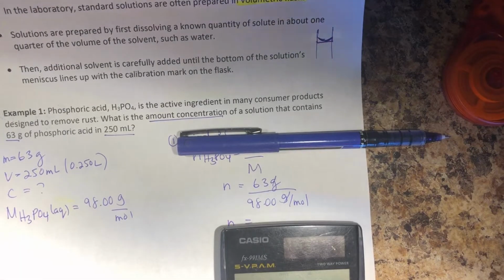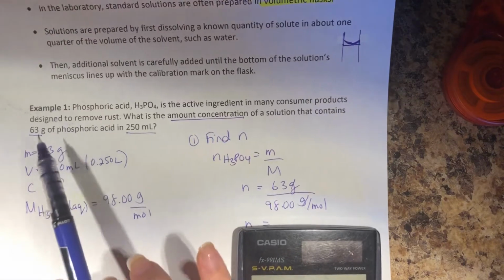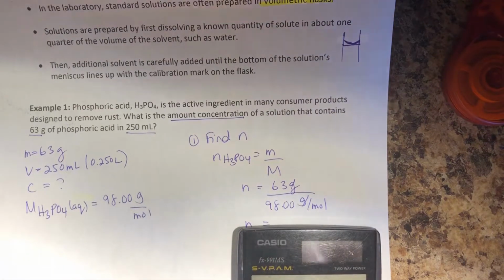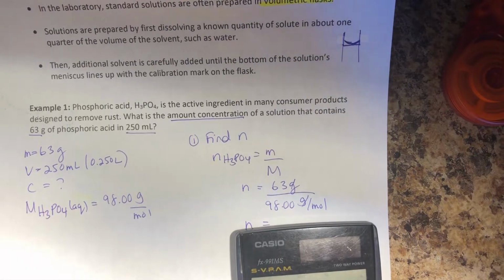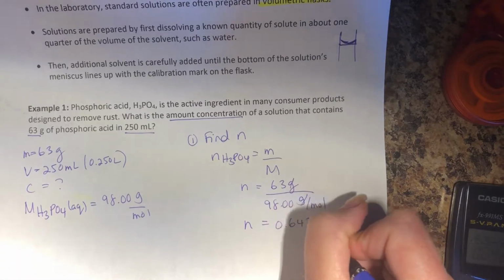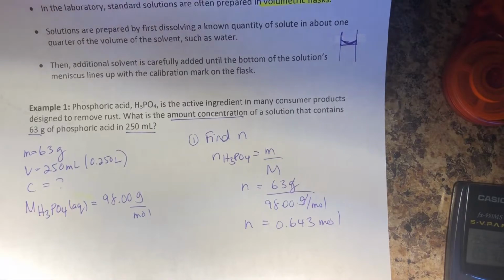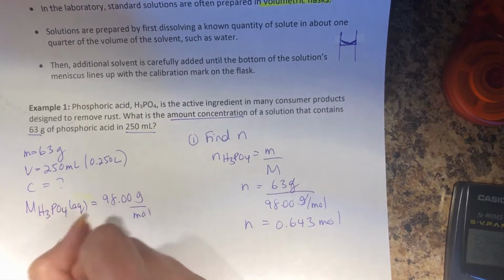63 divided by 98 is 0.64. Now, how many digits do we need for this question? Well, the least amount is 63, so we need 3 digits to carry through the question. So 0.643 is what we will hold for our moles. So we have our moles. Now we can find our concentration.